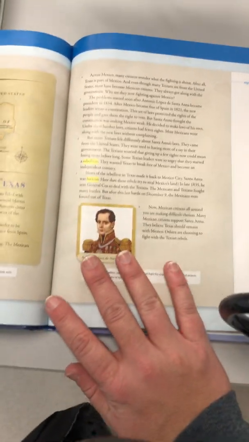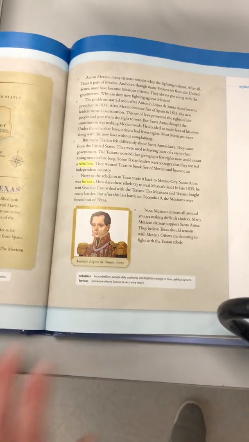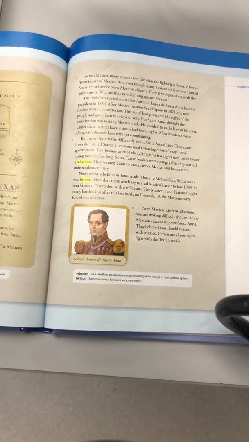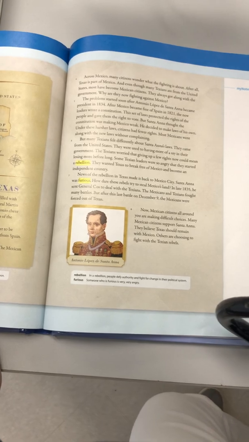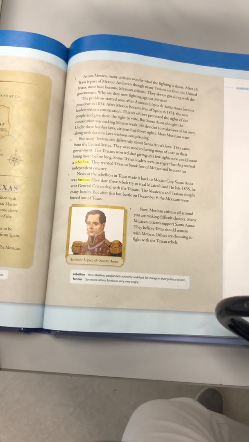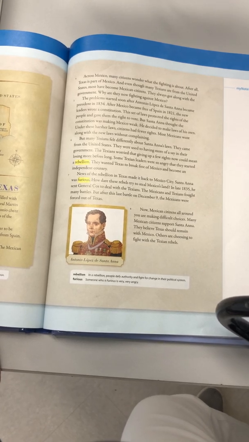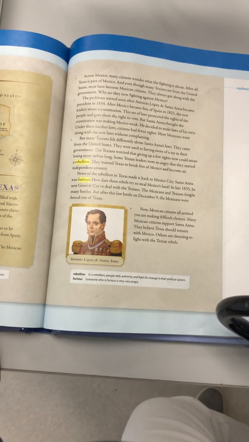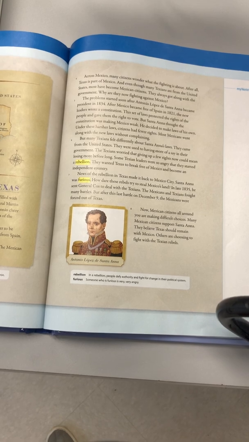All right, next page. It says, across Mexico, many citizens wonder what the fighting is about. Everybody needs to sit up, please. Everybody needs to be looking at their pages with me. After all, Texas is a part of Mexico. Even though many Texans are from the United States, most have become Mexican citizens. They always got along with the government. Why are they now fighting against Mexico?